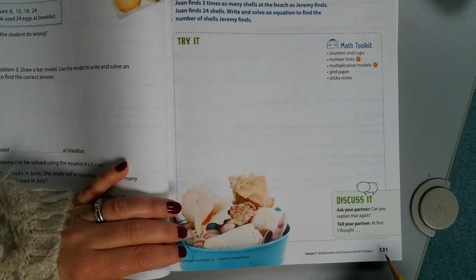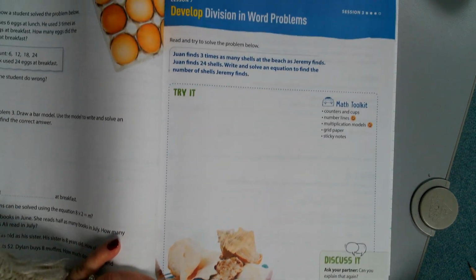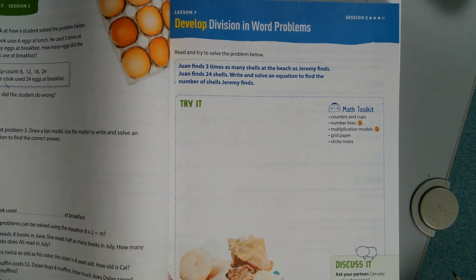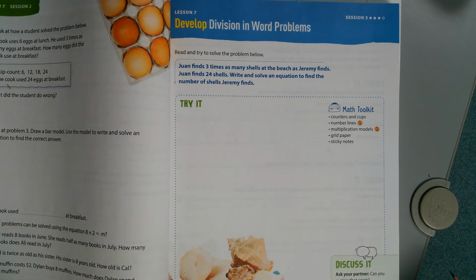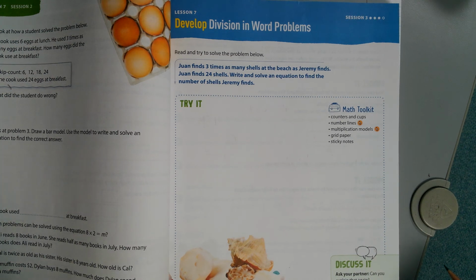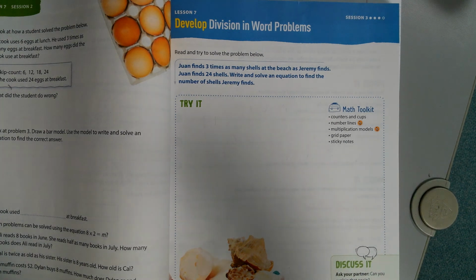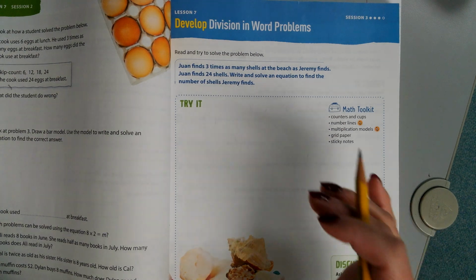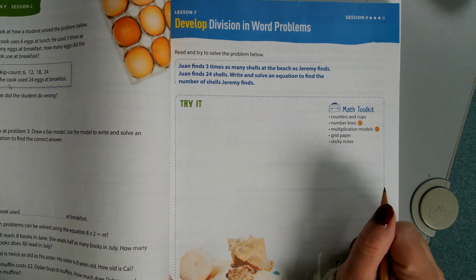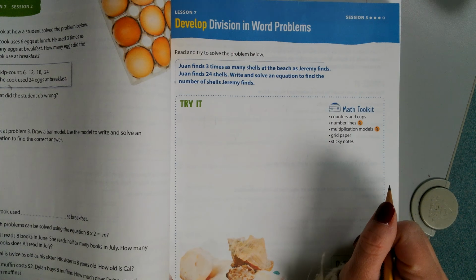This is page 131, and our standard for the day that we're working towards is division in word problems. You were just using the bar models to solve multiplication, and now we're still going to use those same bar models, but we're going to find the inverse. We're going to use division to find the answer instead of multiplication.